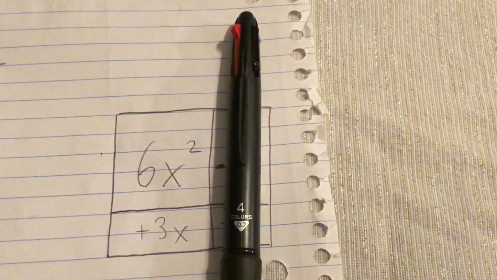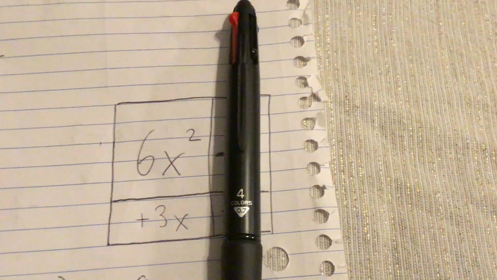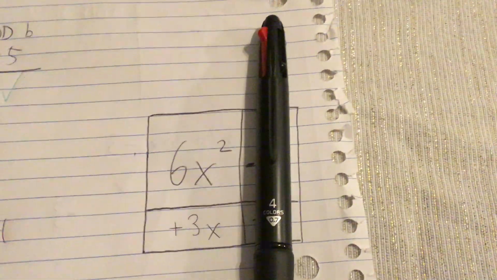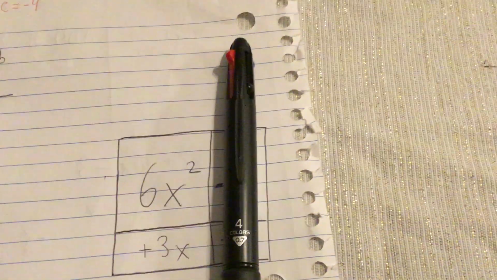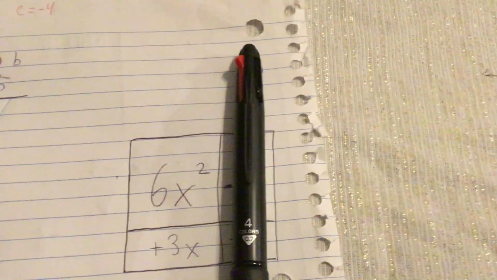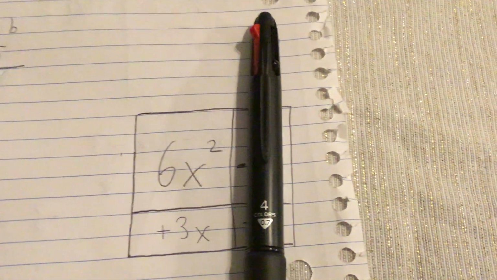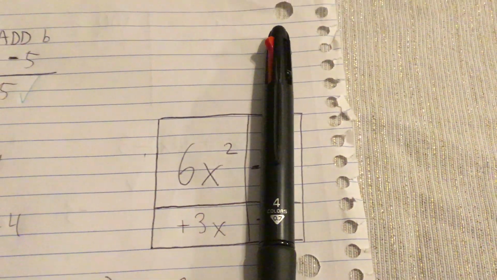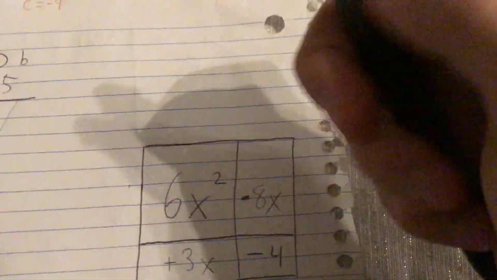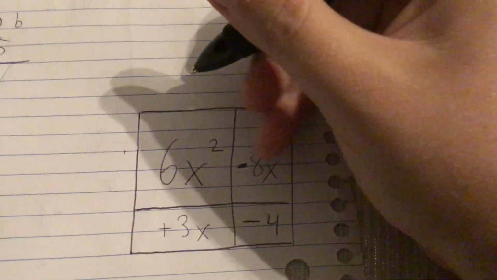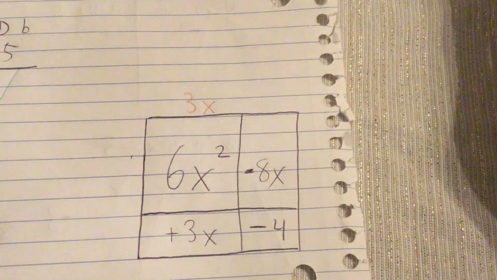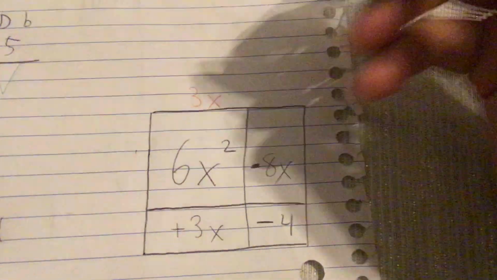I'm going to cover up the right column. I've got 6x squared and positive 3x. What can I factor? What can I divide out of 6x squared and positive 3x? What's the biggest number I can divide? Well, 6 and 3 are both divisible by 3, and x squared and x are both divisible by x. So the GCF of 6x squared and positive 3x is in fact 3x. I'm happy. I'm very happy.